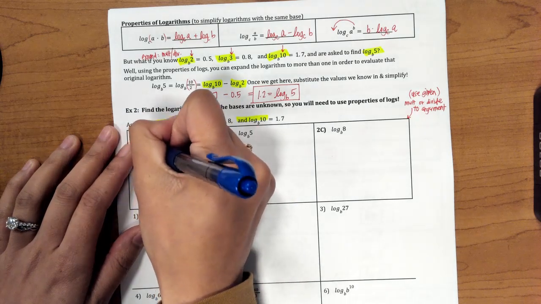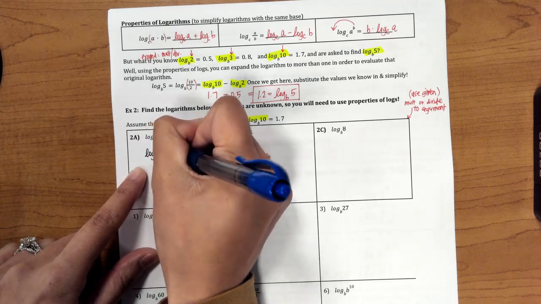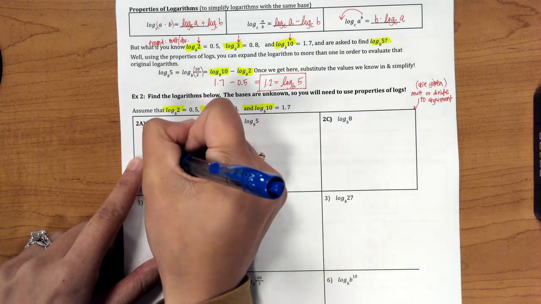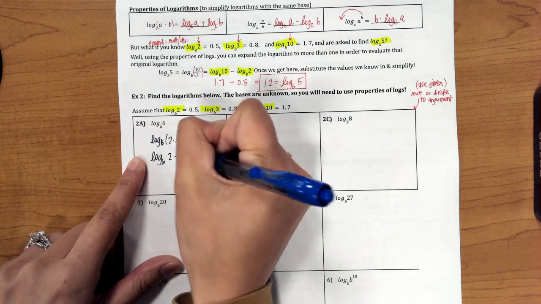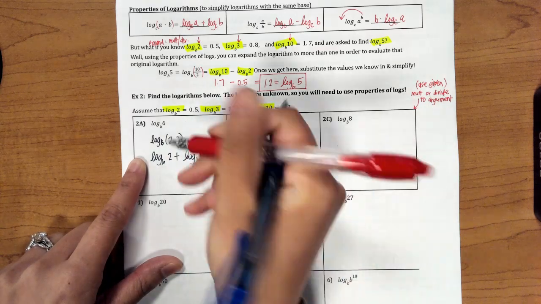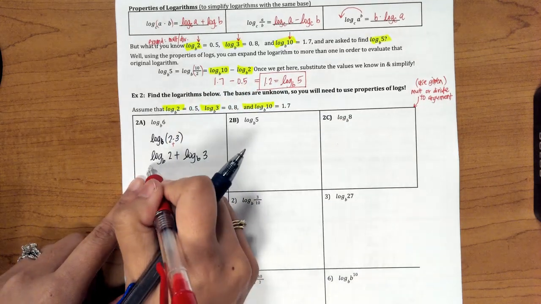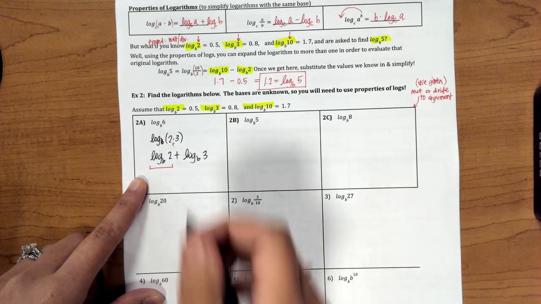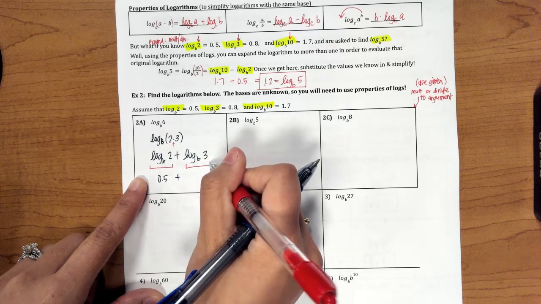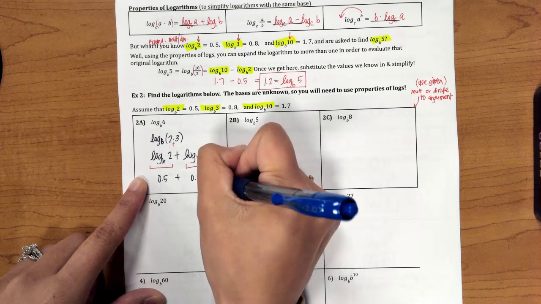You need to show log base b of 2 times 3, to show that's why I chose those numbers. Okay. And then you have to expand it. So the multiplication becomes an addition. And then I can substitute and say log base b of 2 is 0.5 and log base b of 3 is 0.8. Add those together is 1.3.